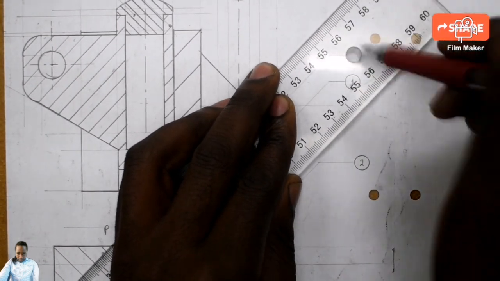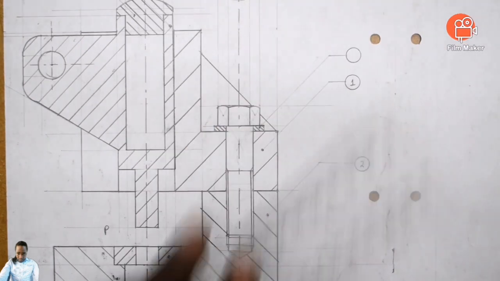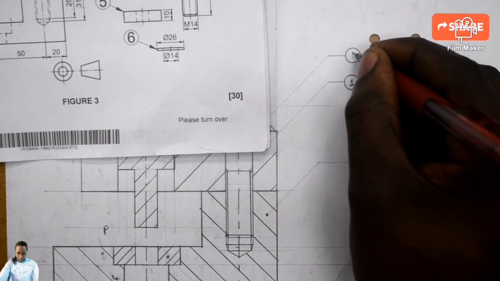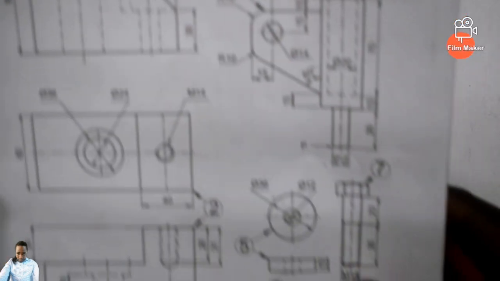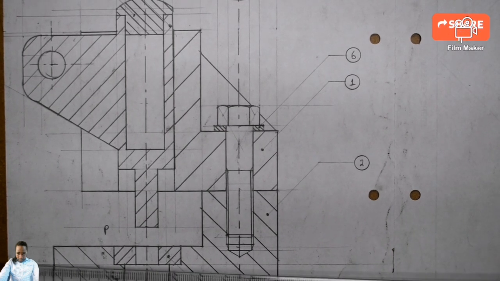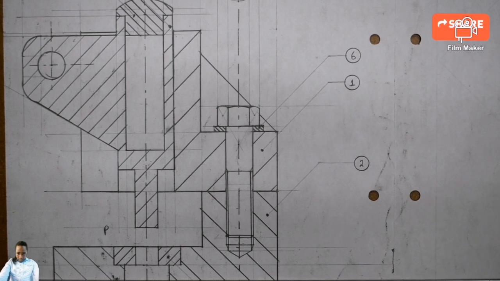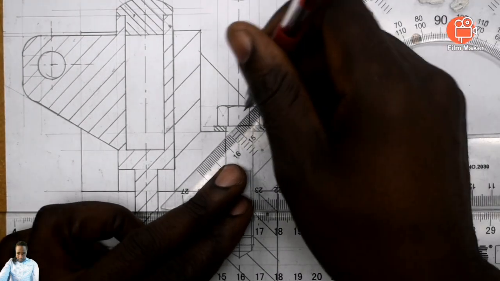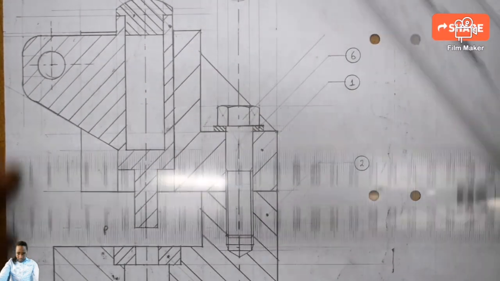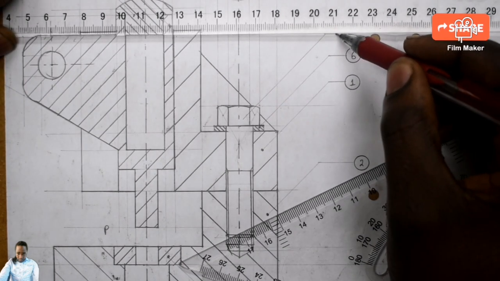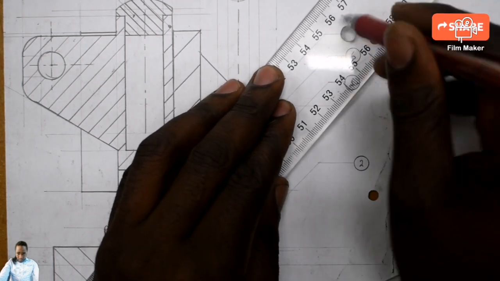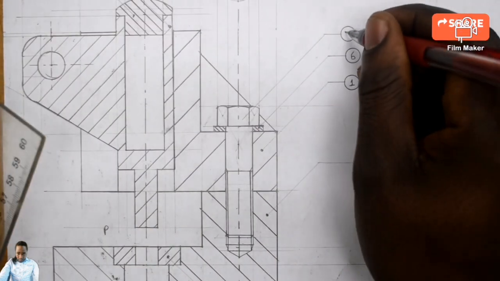That is why I don't like shooting at school. There are too many ups and downs. So this is item 6. Item 7, which is the shaft. We do not section the shaft. So in this case, the shaft is item 7, which is the board. There you go. Item 7.